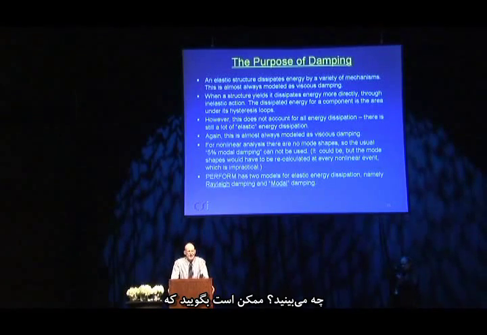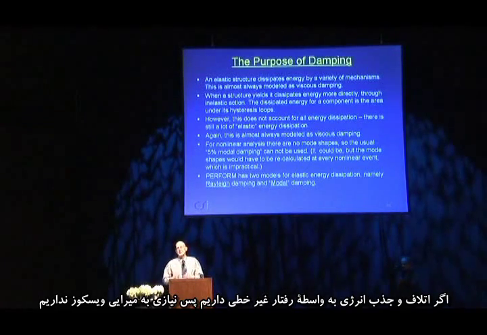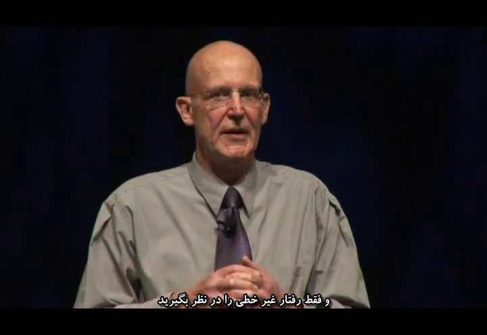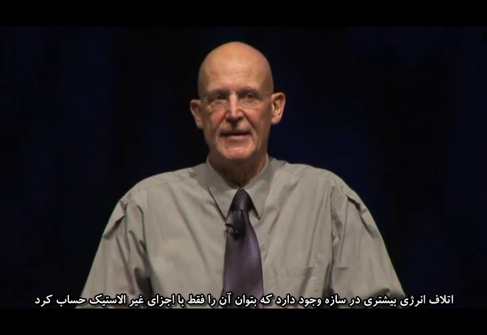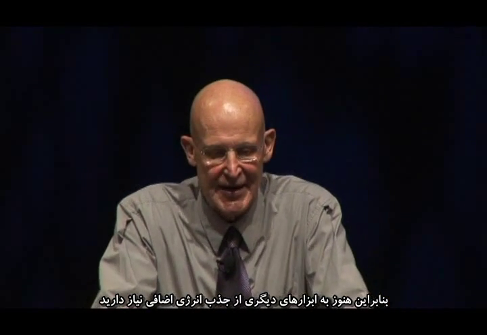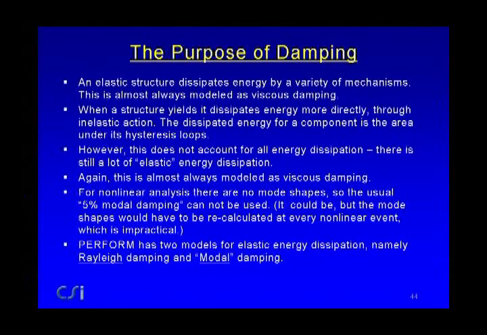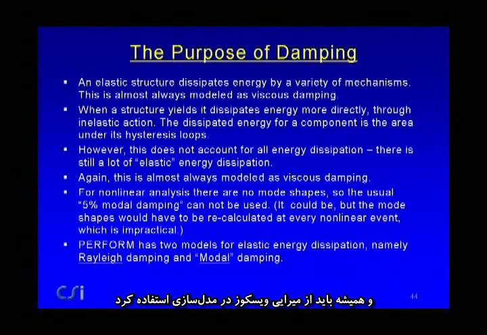You might say, okay, well, if we've got energy dissipation through inelastic behavior, we don't need viscous damping. Well, unfortunately, that's not true, because experience shows that if you ignore viscous damping and consider only the inelastic behavior, this does not account for all of the energy losses. There are more energy losses in the structure than can be accounted for by the inelastic components. So you still need some other means of dissipating some additional energy. There's still a lot of this elastic, quote-unquote, energy dissipation, and this is almost always modeled again as viscous damping.